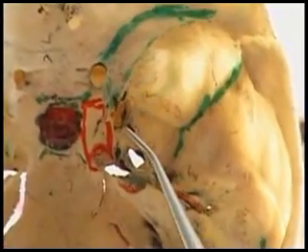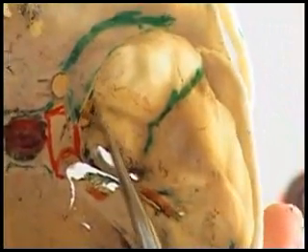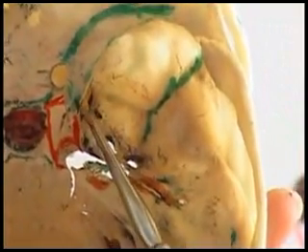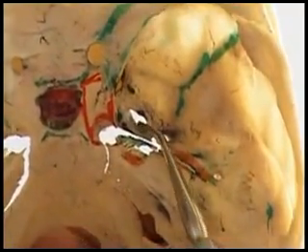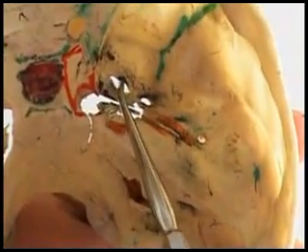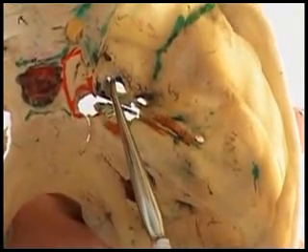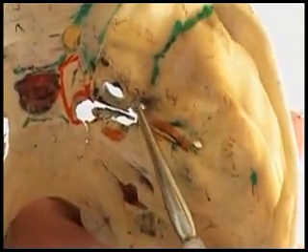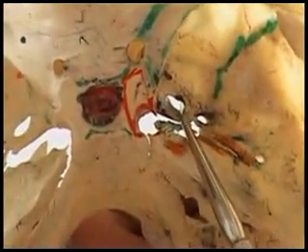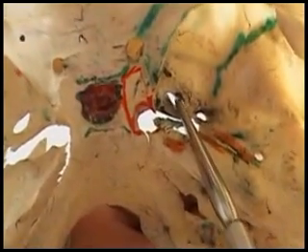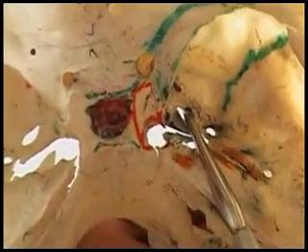Below the medial end of superior orbital fissure is the foramen rotundum, through which the second division of trigeminal or maxillary nerve passes out. Behind that is the foramen ovale, through which the important mandibular division of trigeminal nerve passes. Also passing is the accessory meningeal artery, lesser petrosal nerve, and an emissary vein. So the mnemonic is MALE, M-A-L-E.